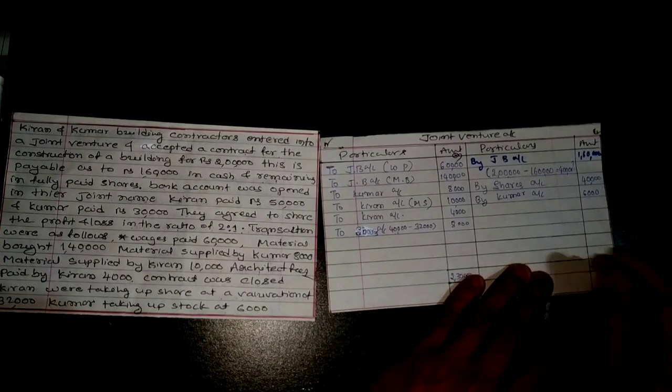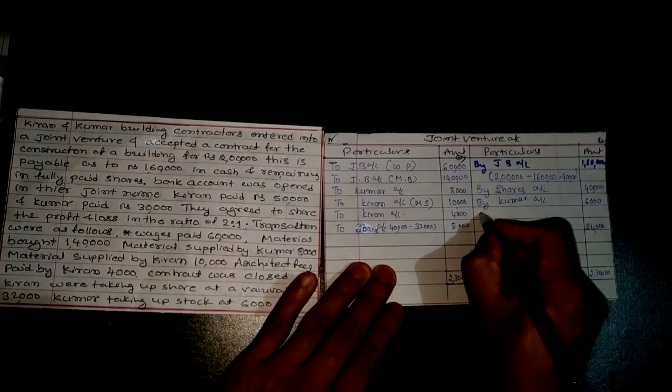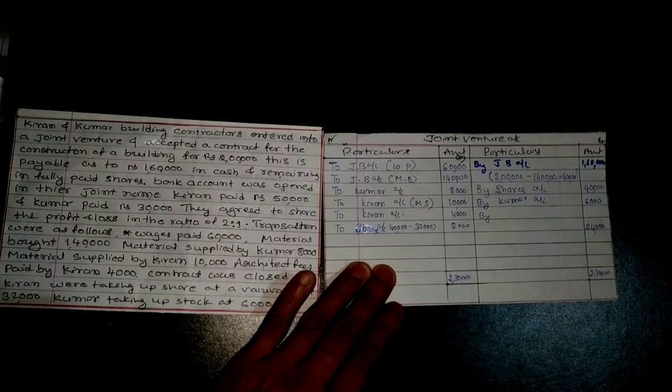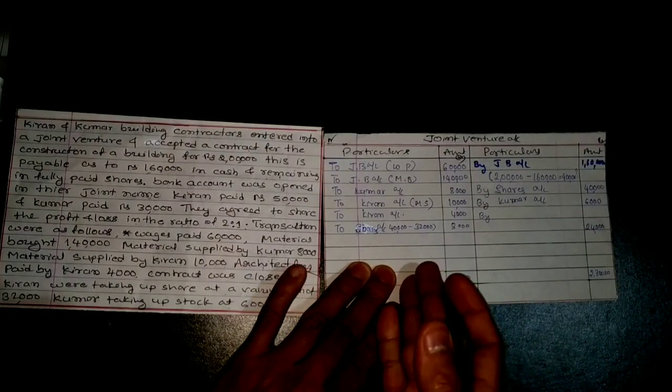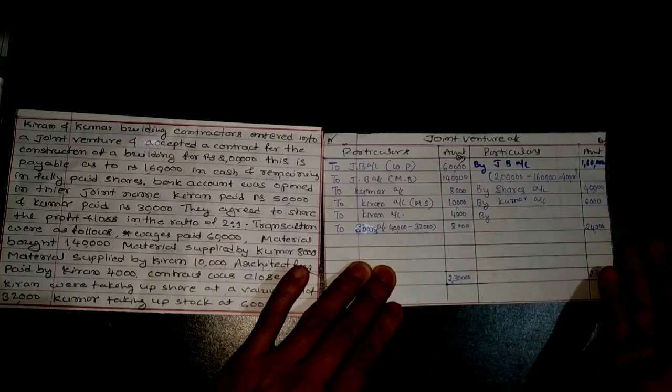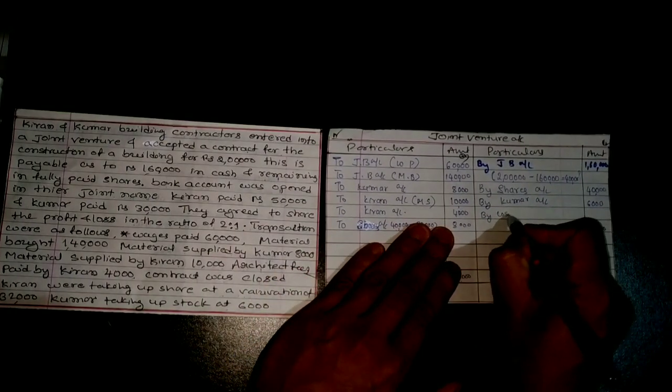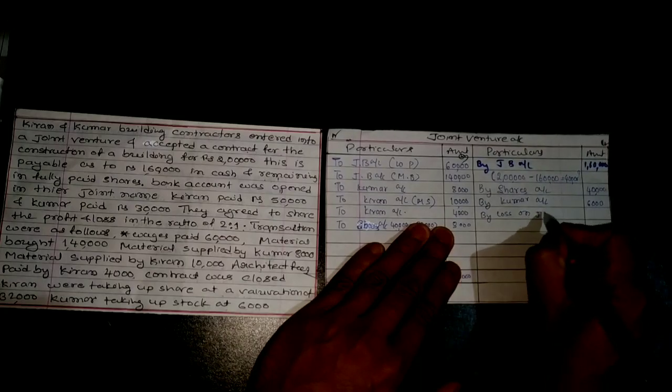Difference is 24,000. It should be distributed among Kiran and Kumar in the ratio of, is it loss or profit? If it is debit side balance, it is treated as profit. When it is in credit side, it is a loss. Loss on joint venture.